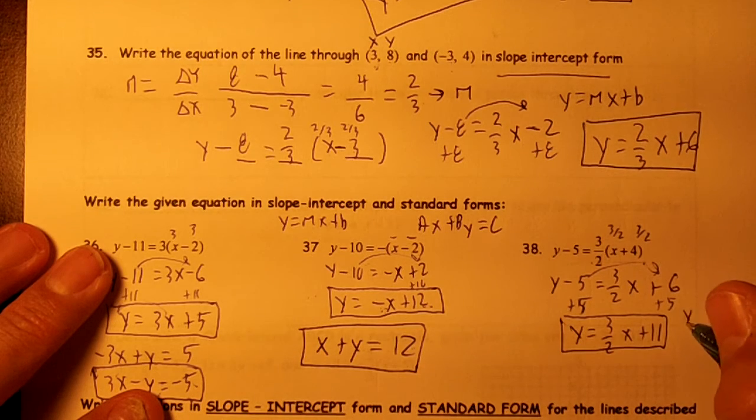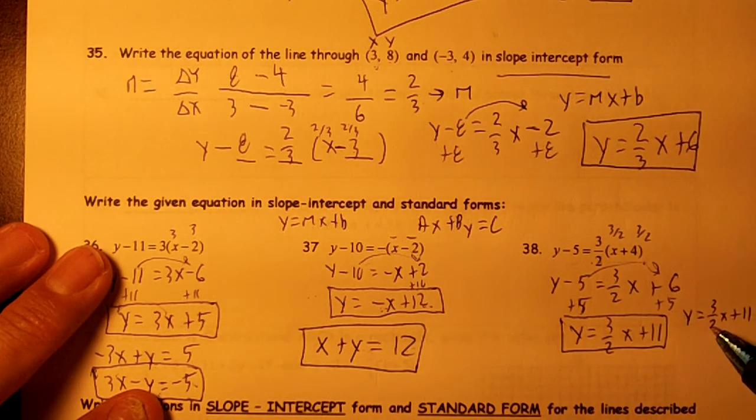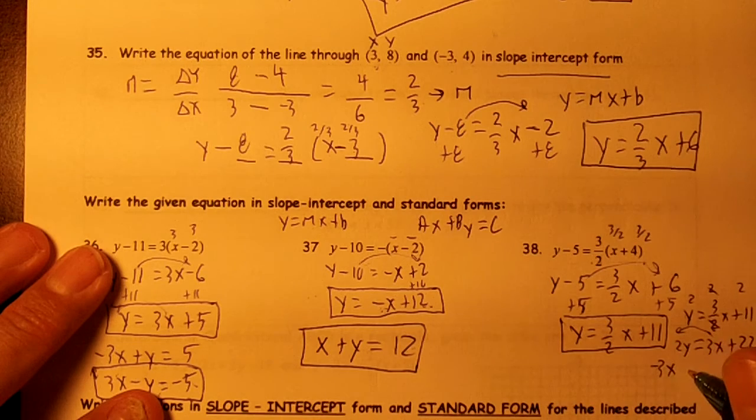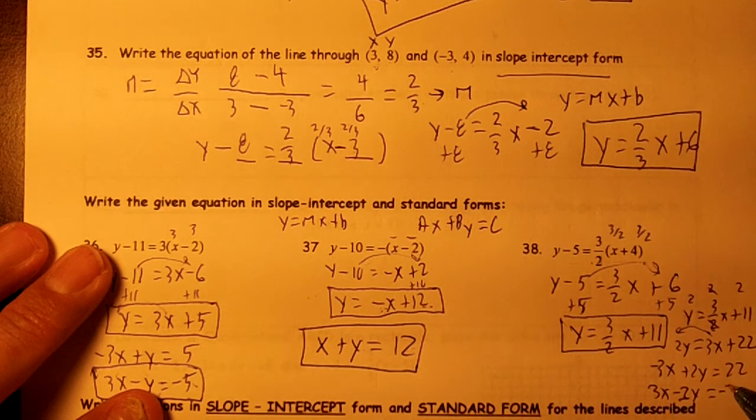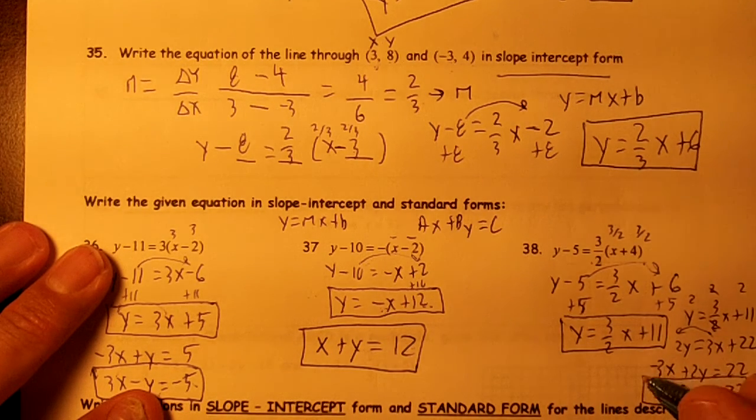Now then, I'm going to rewrite it over here so we can get our standard. We can't have a fraction in standard, so let's get rid of the fraction. 2y equals, the 2's cancel out, 3x plus 22. Now we need to move our x over, right? Negative 3x plus 2y equals 22. Can the x be negative? No. So switch all the signs. So 3x minus 2y equals negative 22 would be the standard form.